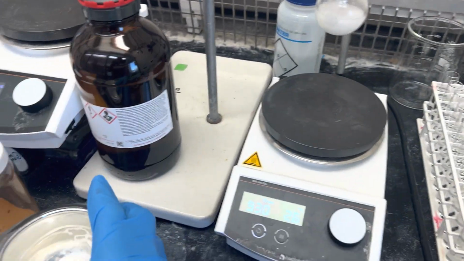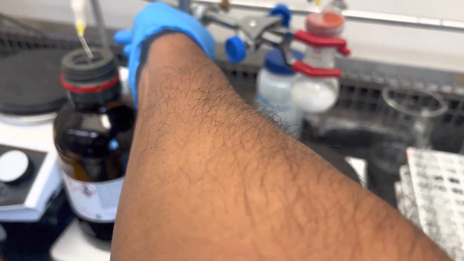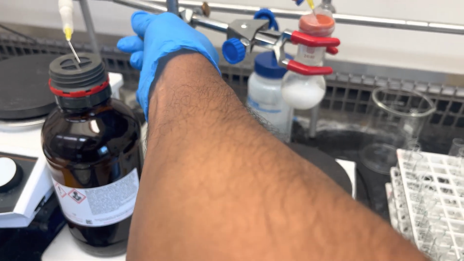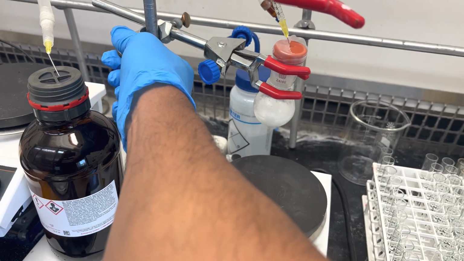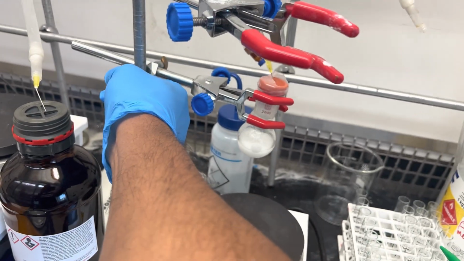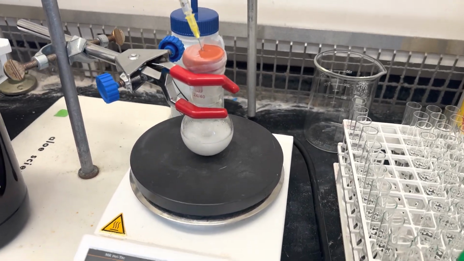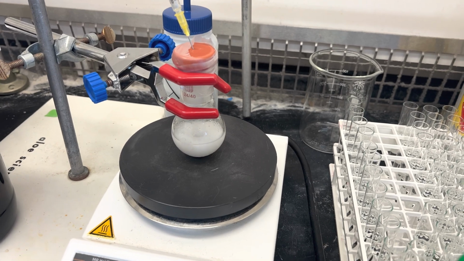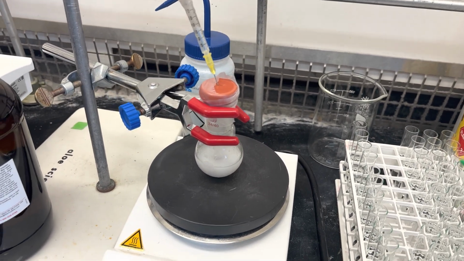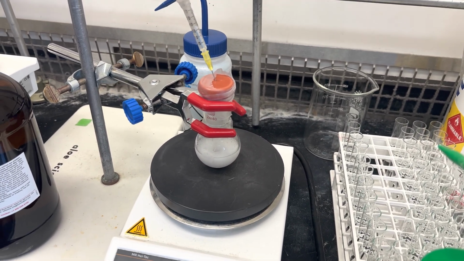Take this out, and now I will slowly put it down at room temperature, and it will be stirring for an additional half an hour. Then I will quench the reaction.